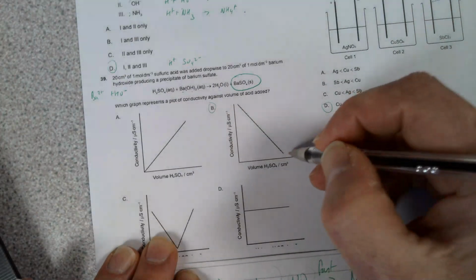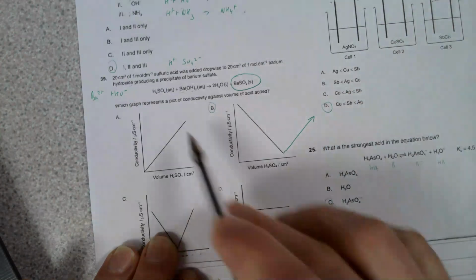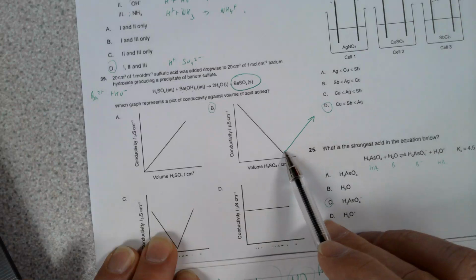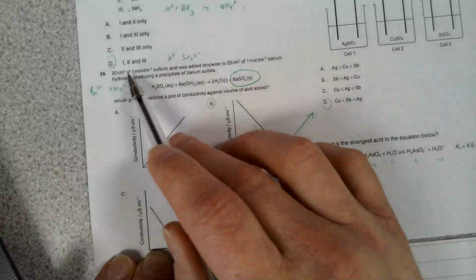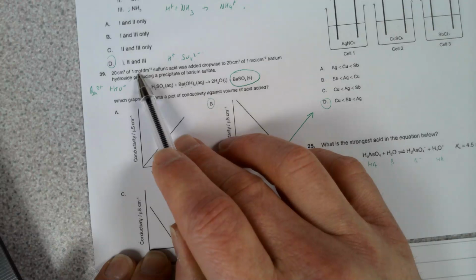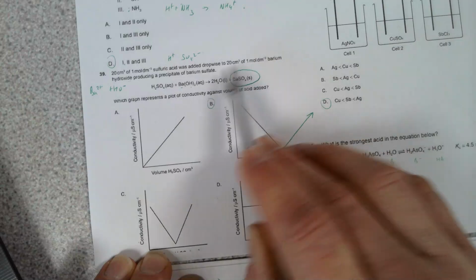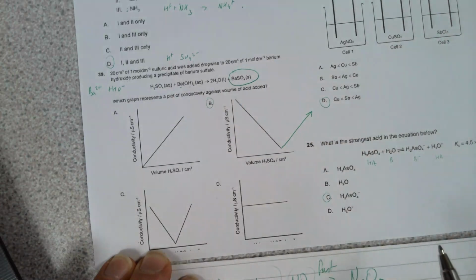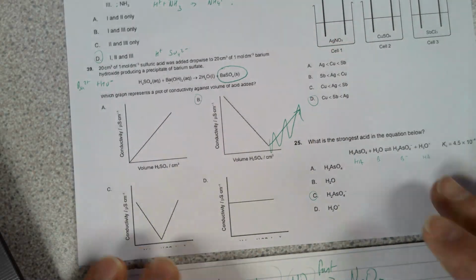Now, if you kept on adding the sulfuric acid, you would of course start to get more ions produced in the end, like we got for C there. But in this one, you've got the same number of centimeters cubed and concentration of sulfuric acid and barium hydroxide, a 1-to-1 ratio they're reacting in, right? So that's why it's B and not C.